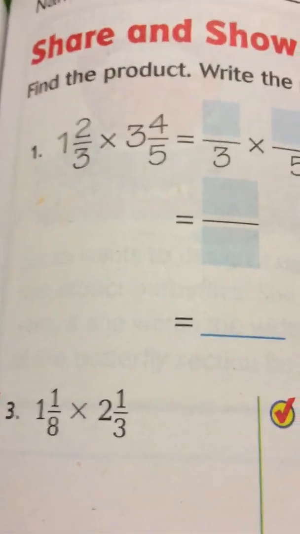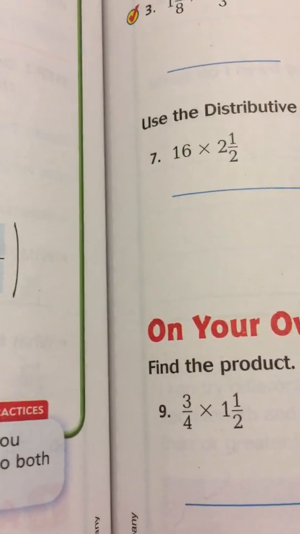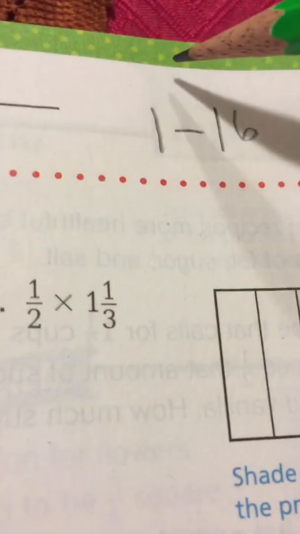I don't think I'm going to go through this one. But here's what you're going to do now. You're going to turn to page 327. And you are going to do 1 through 16. Okay? 1 through 16 is what you're going to do.